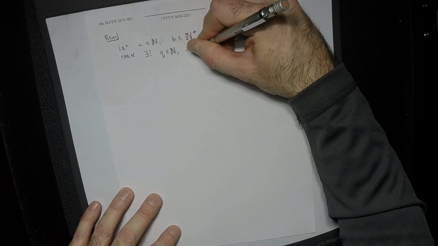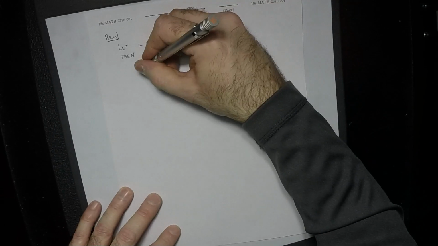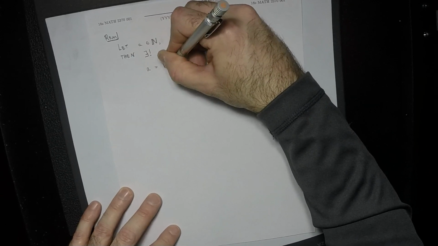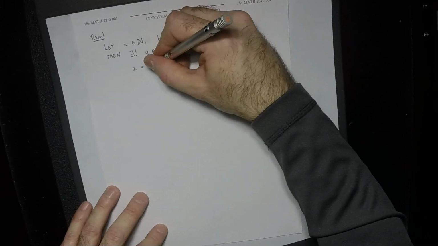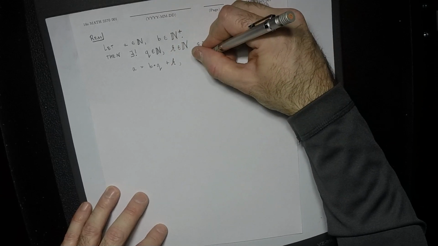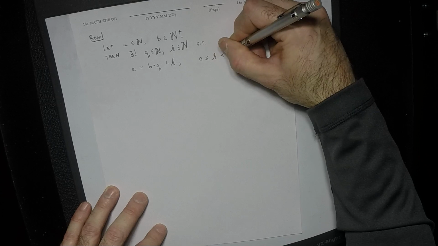Q and R in the naturals such that A is equal to B multiplied by Q plus the remainder R. And the restriction is that 0 is less than or equal to R, which is less than what?